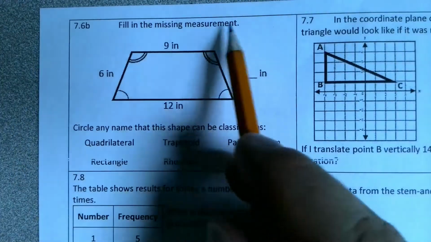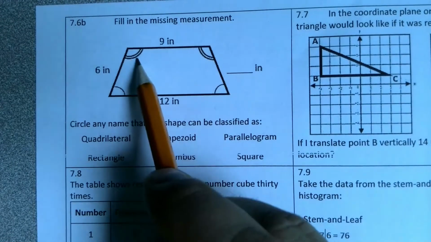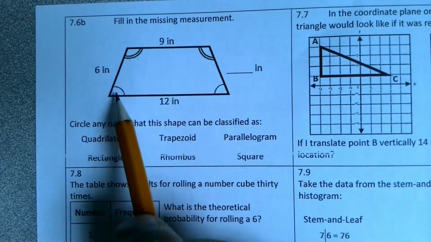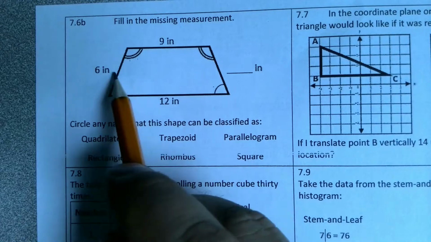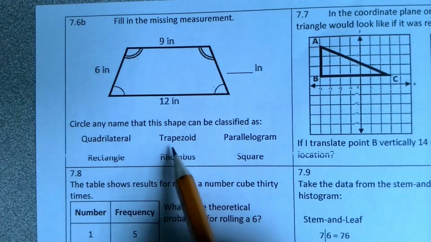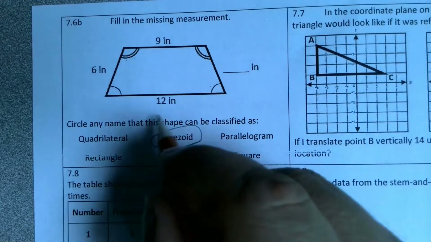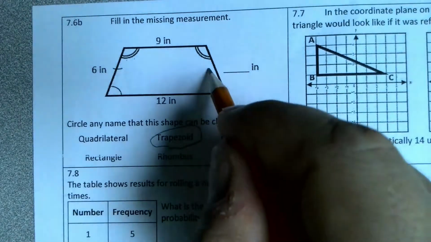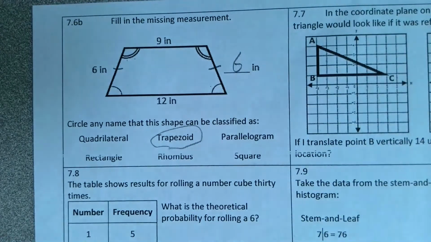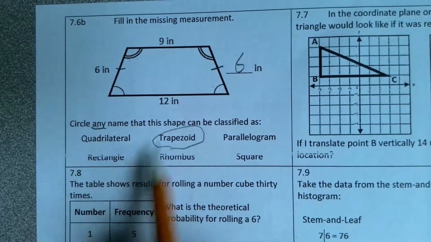7.6b, fill in the missing measurement. Okay, so we've talked about what this means. This angle is the same as this. This angle is the same as this. This is a trapezoid, and one characteristic, an isosceles trapezoid, which means this side's the same as this, so this side is 6. Now it says circle any name it can be called.